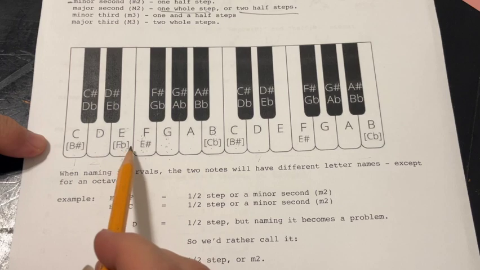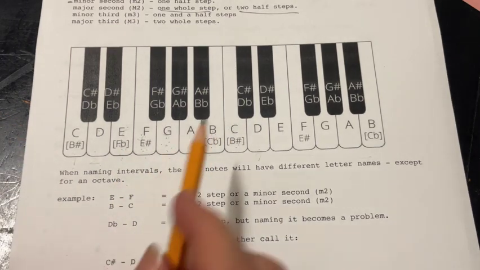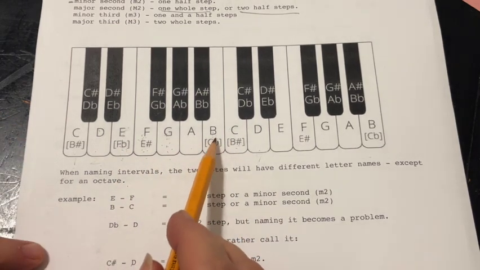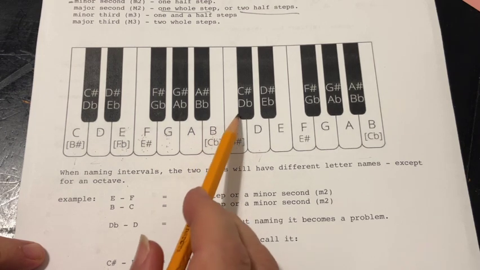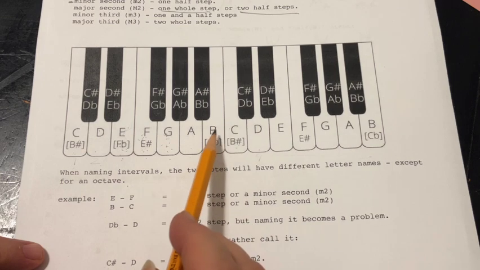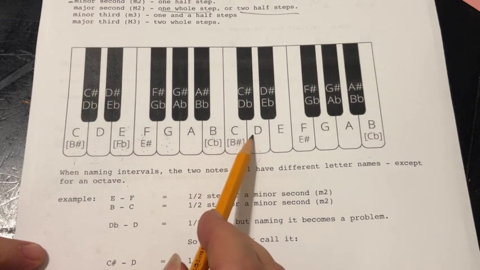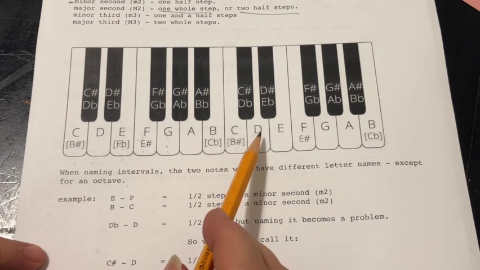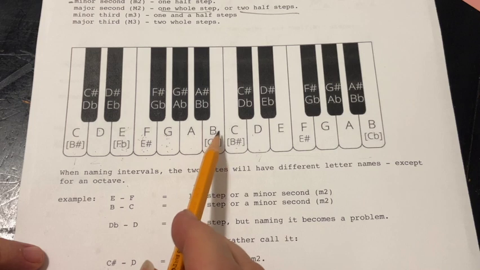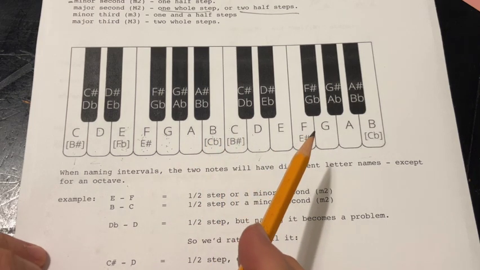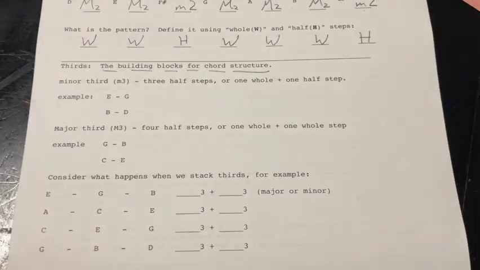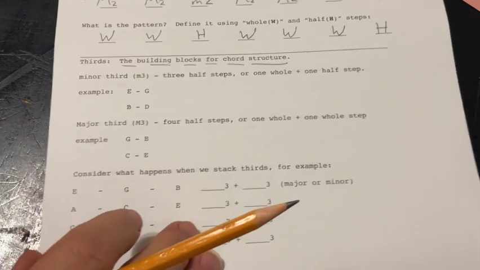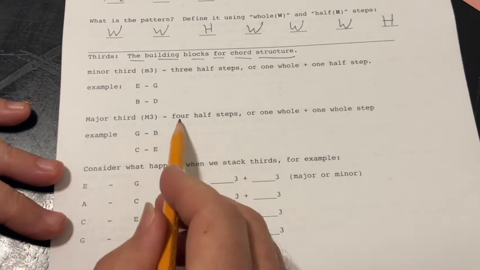Okay? Another one would be B to D. So if I go up, B to C, half step or minor second. B to C sharp is a major second. And then B to D is a minor third. Okay? Make sense? Okay. So now major thirds, it's 4 half steps, or you could just say 2 whole steps.